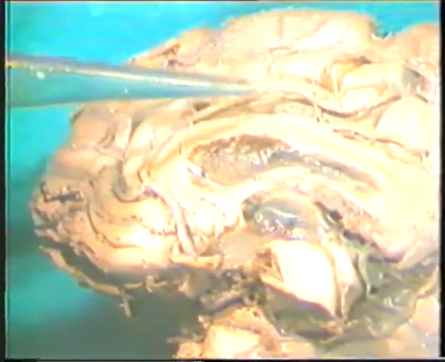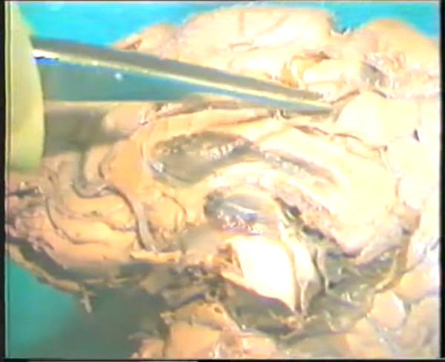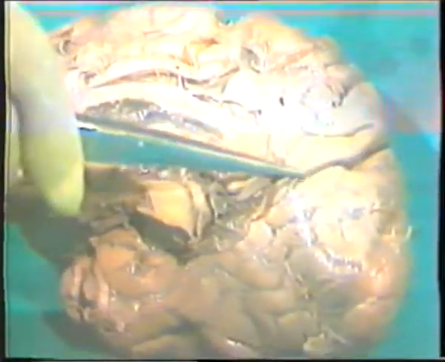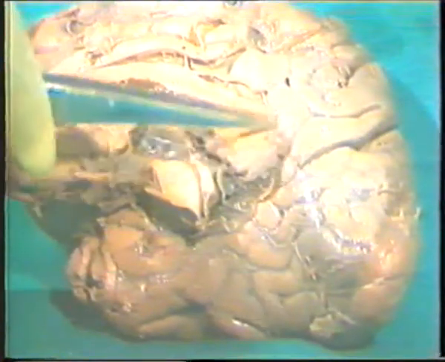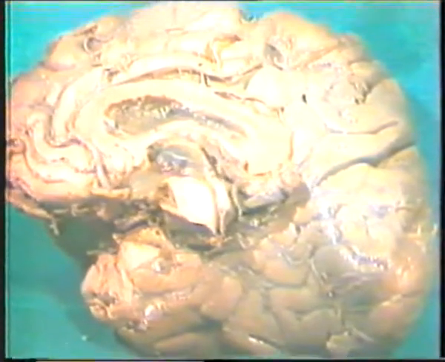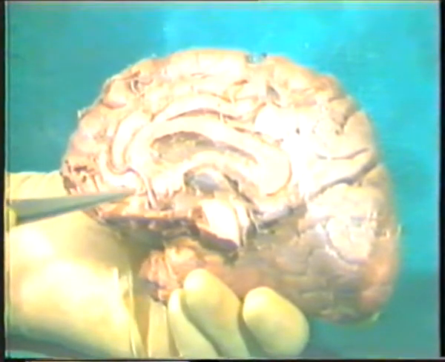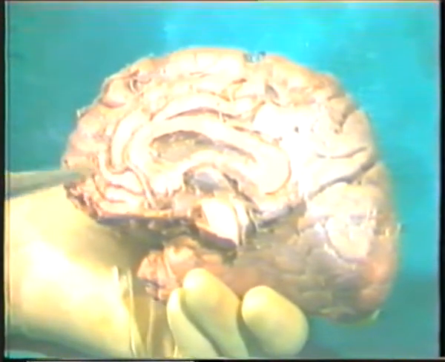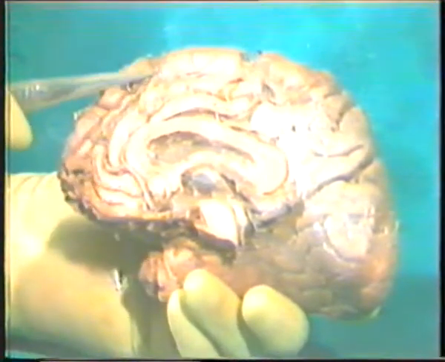It then curves around the genu of corpus callosum and then passes backwards on the medial surface of the brain as far as the parieto-occipital sulcus. That's to say, about the level of the splenium of corpus callosum, where it ends. It gives off cortical branches to the cortex of the brain on the medial surface of the hemisphere.